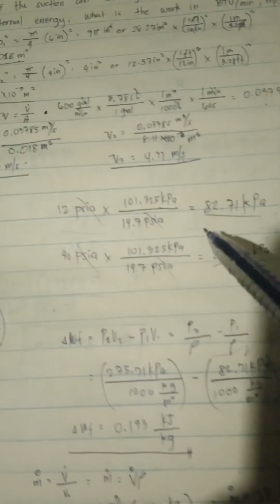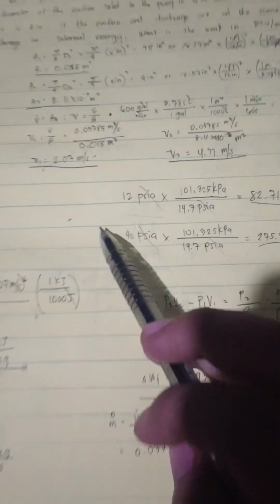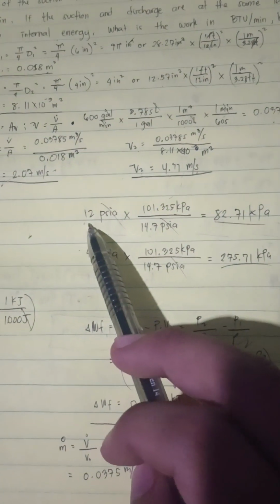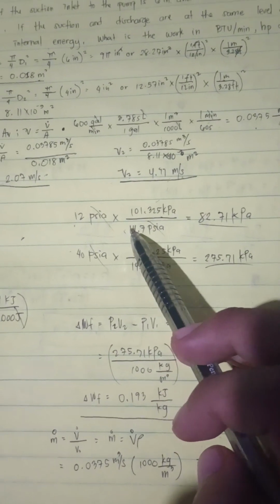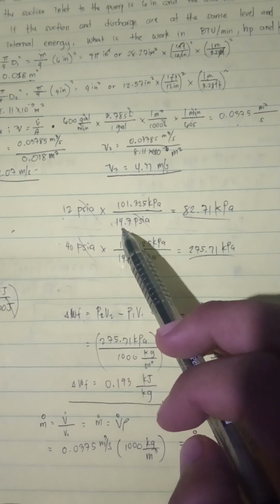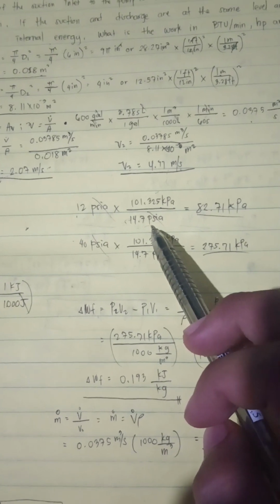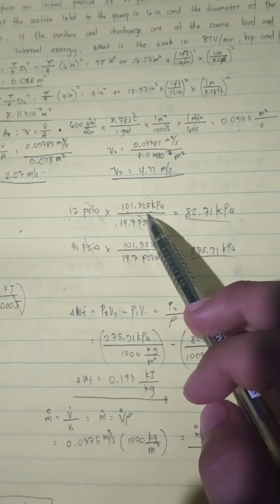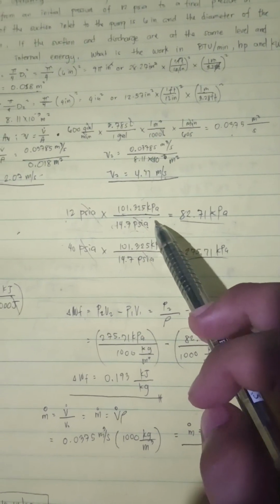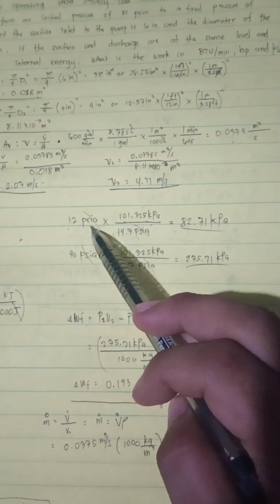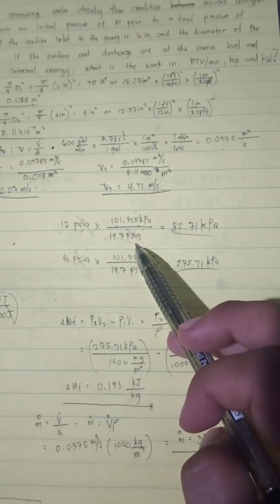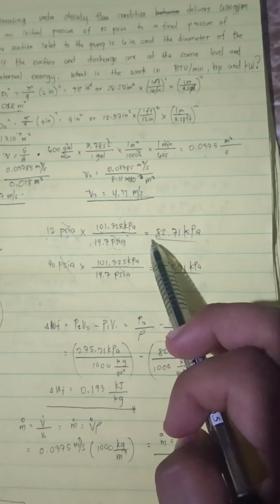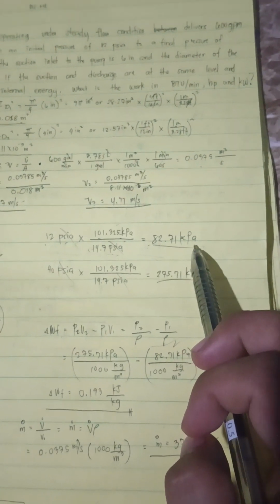And here, first we have to convert the PSIA to kPa. So 12 PSIA, in every 14.7 pounds per square inch absolute there is 101.325 kilopascal. So we cancel the PSIA, pounds per square inch absolute. So we are left with the unit kilopascal. So the answer would be 82.71 kilopascal.